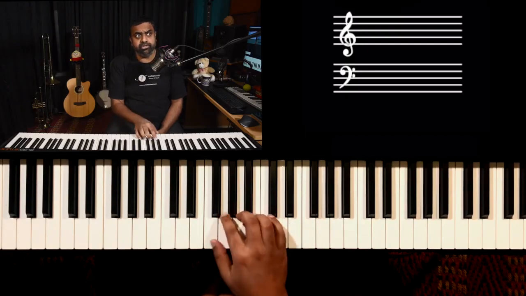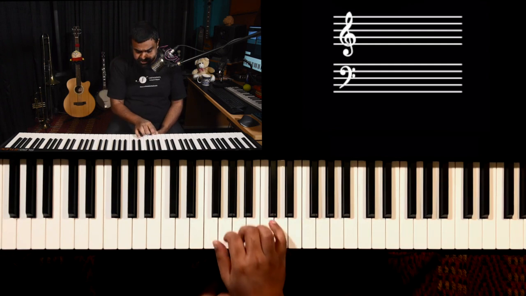Okay, then we ask ourselves the question, C will be the fifth or the perfect fifth of which particular chord or which root? The circle of fifths can be very helpful in that regard. Or you just know your fifths really well. So C will be the fifth of what? F, right?